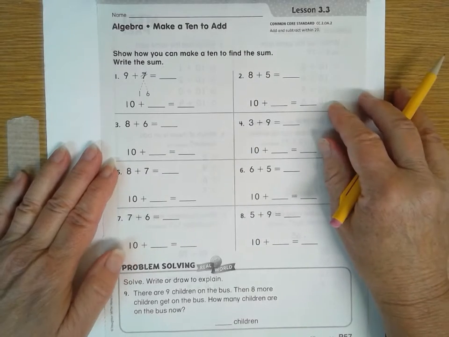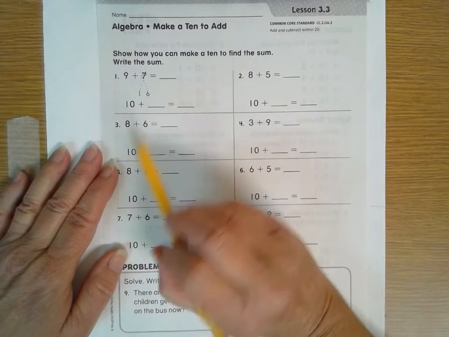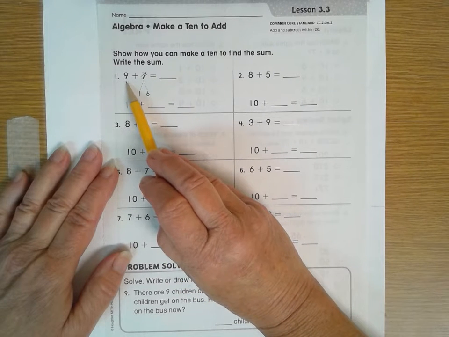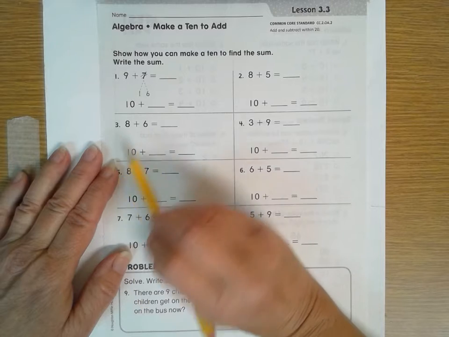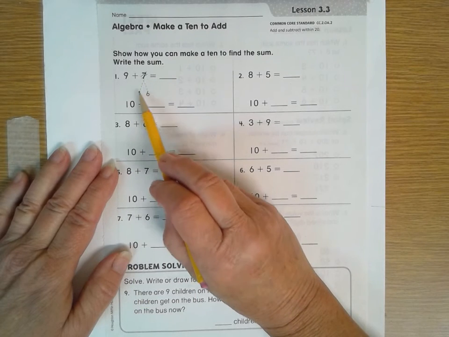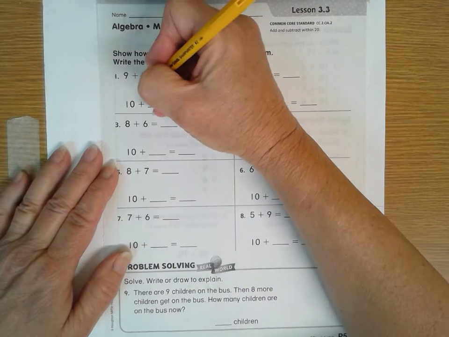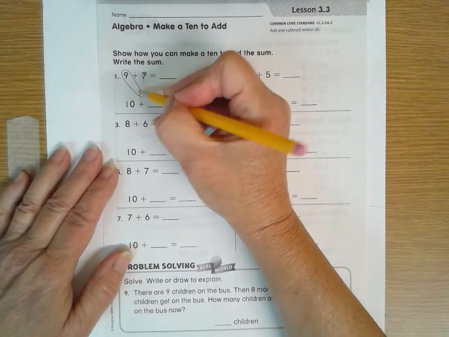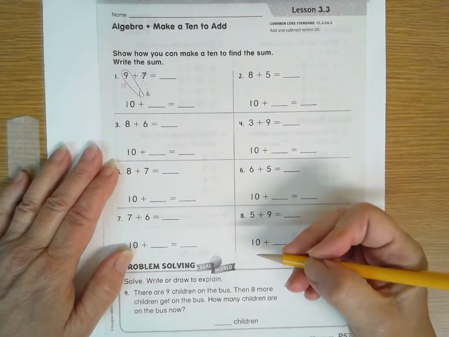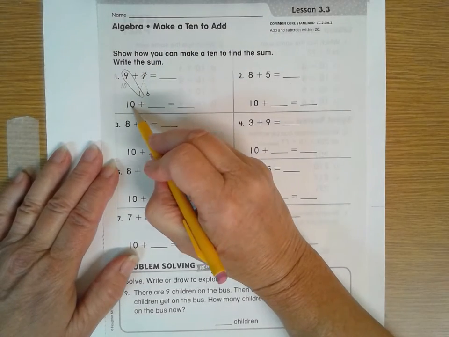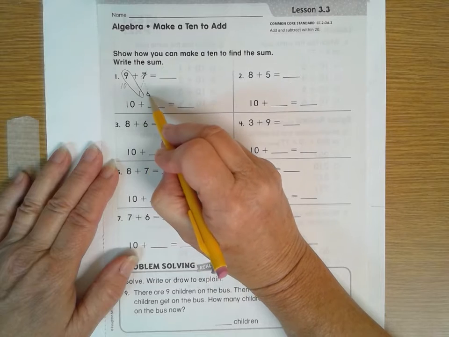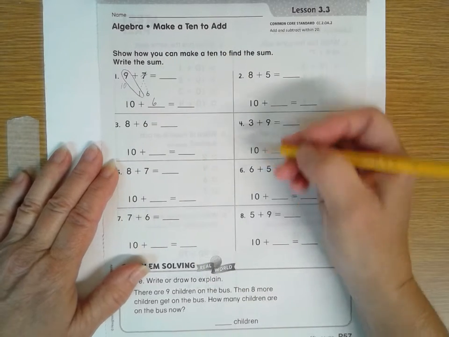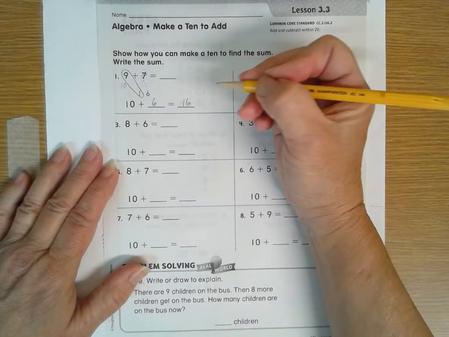It says 9 plus 7 equals something. And we know that 9 is the greater number. And if we have 9, we need 1 more to make a 10. So we break that 7 apart into a 1 and a 6. I'm going to circle that because I want to know that I used it. And a 9 and 1 makes 10. And I want you to write that 10 on the side. So now here's my 10 plus I have 6 left over. So 10 plus 6 equals 16. And we'll put a 16 up here.